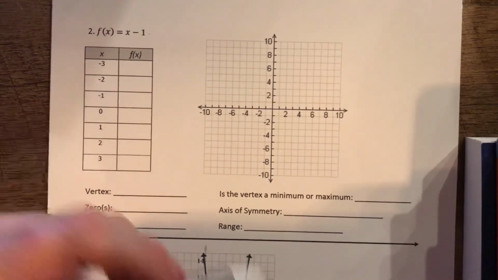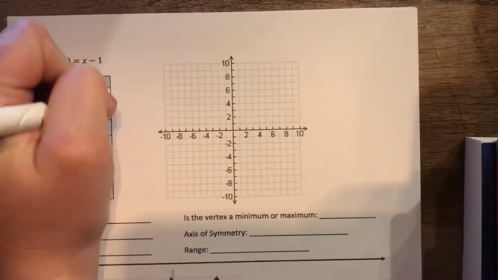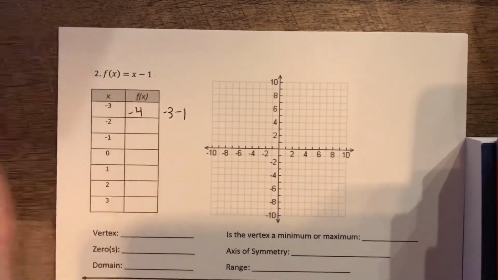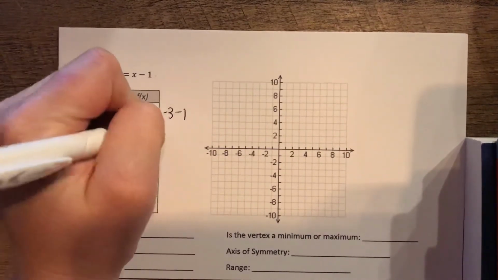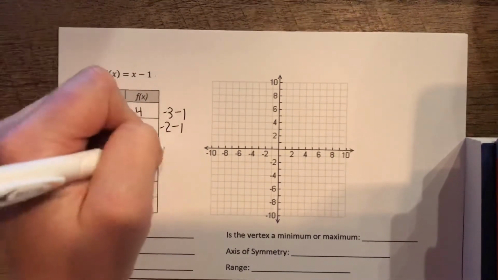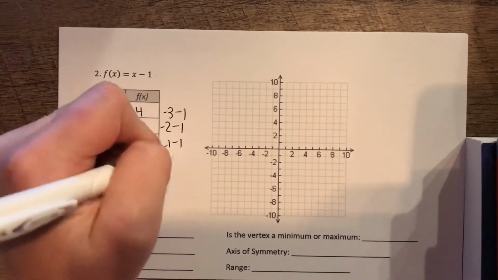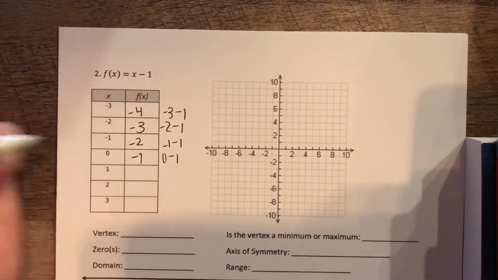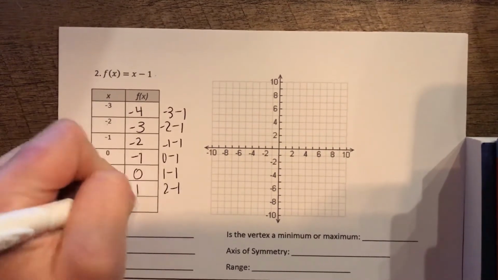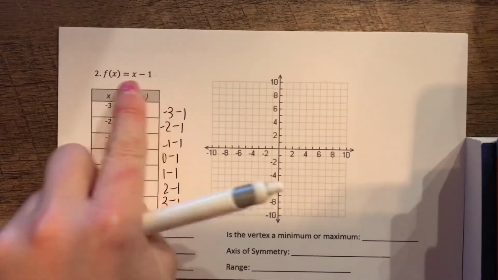All right, so to start, I'm going to plug in -3 minus 1. If I type that in my calculator, I'm going to get -4. -2 minus 1, I'll get an answer of -3. -1 minus 1, -2. 0 minus 1, -1. 1 minus 1, 2 minus 1, 3 minus 1. Again, I'm getting these based on the equation they gave me.